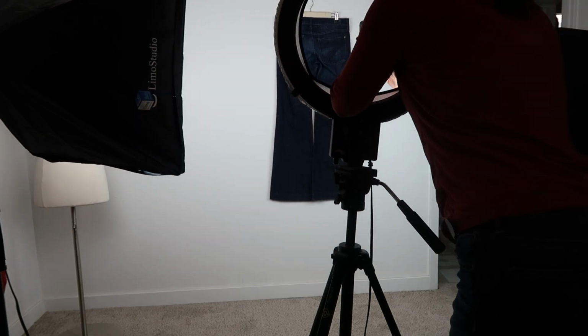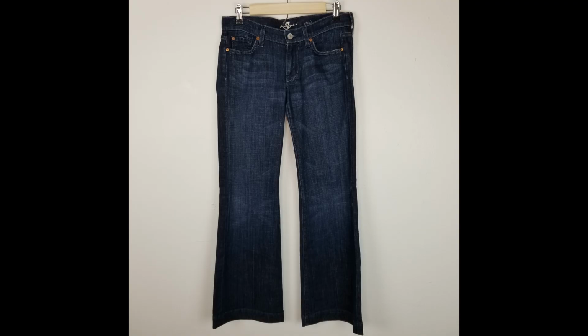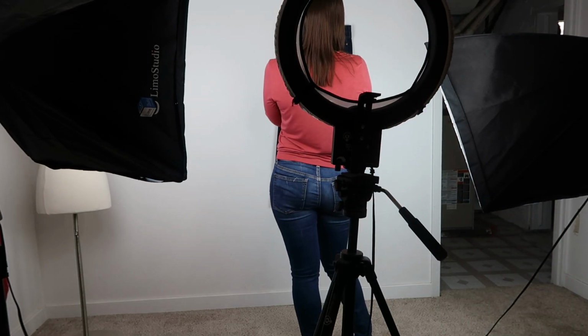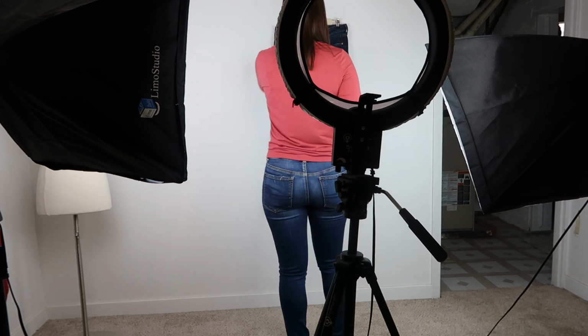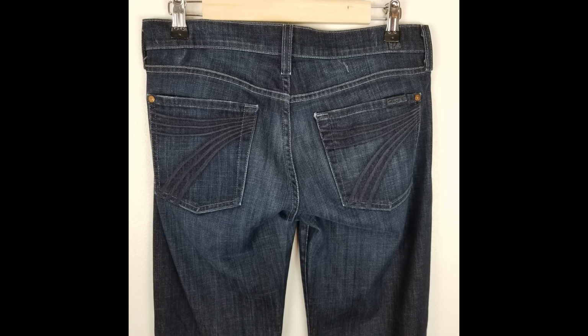So I hang up the item, I take a picture of the front of the item, I take a picture of the back, I will take close-ups on jean pockets, and then like with skirts and dresses, I take a close-up of the brand, the style of the jeans, and then also the tag inside of the jeans or the skirt.